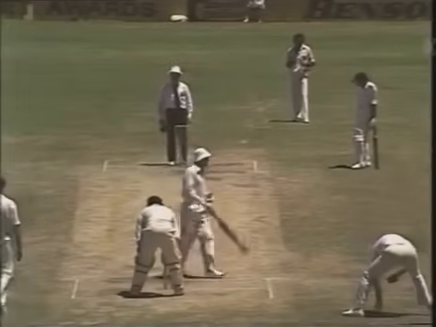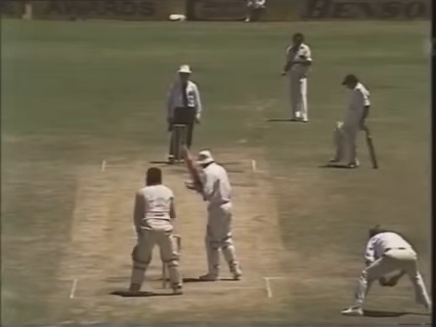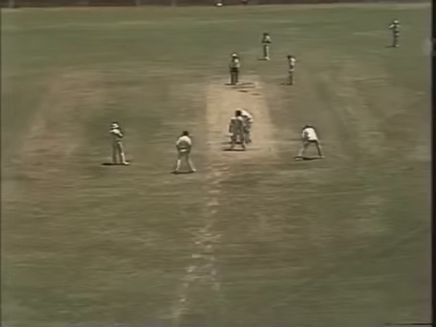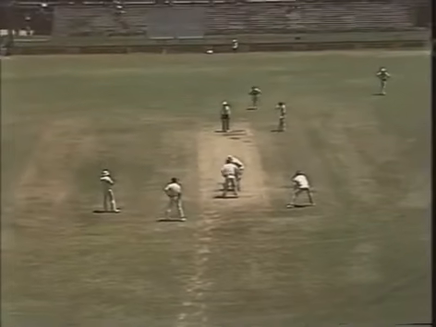Yardley going to switch to around the wicket for the left-handed Gower. And 2 slips, which is surprising. I would have thought there'd be a call for an extra man on short leg there instead of the 2 slips.